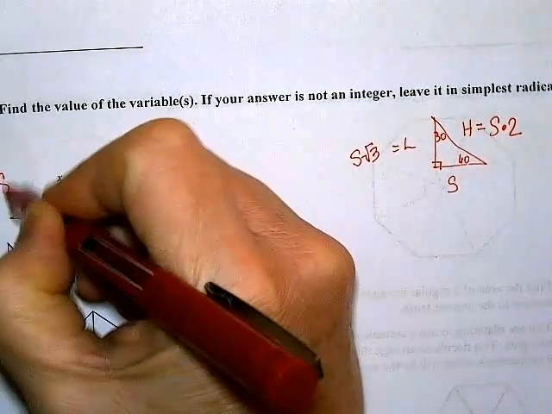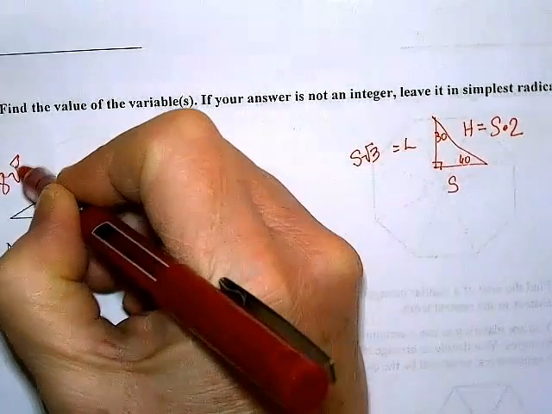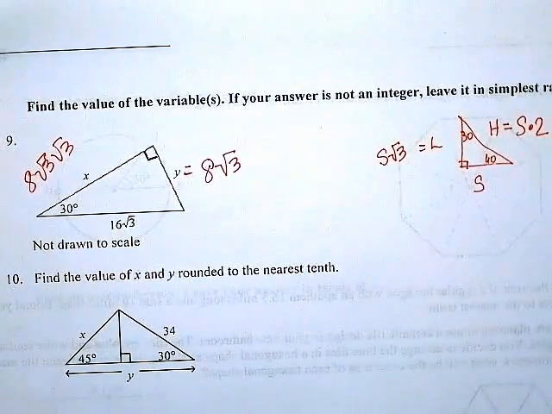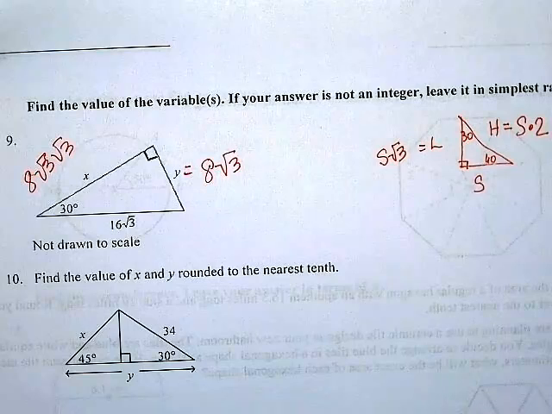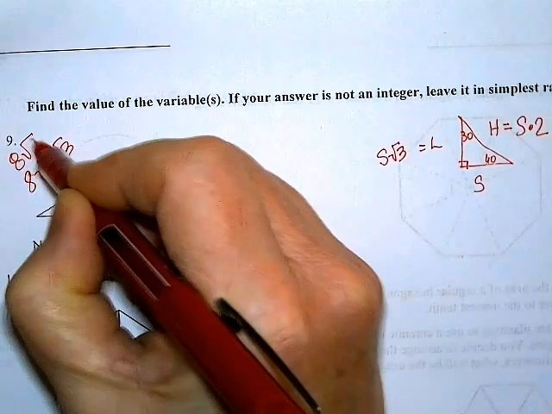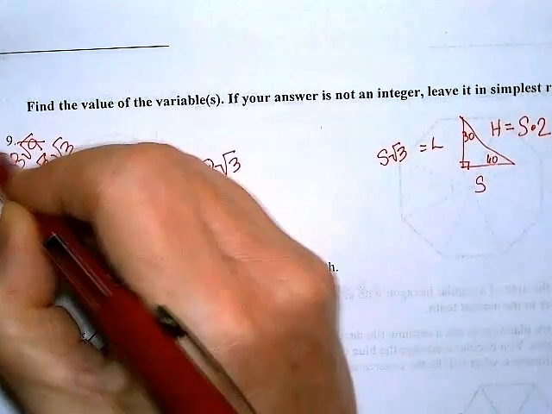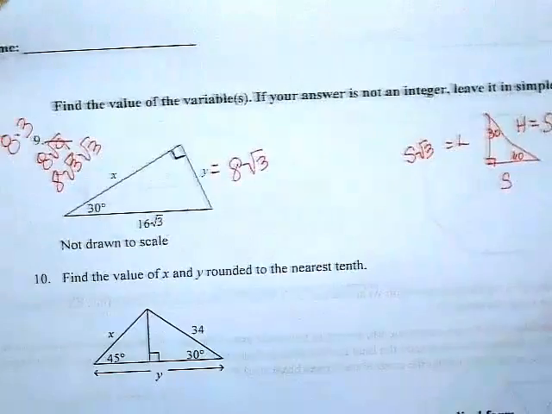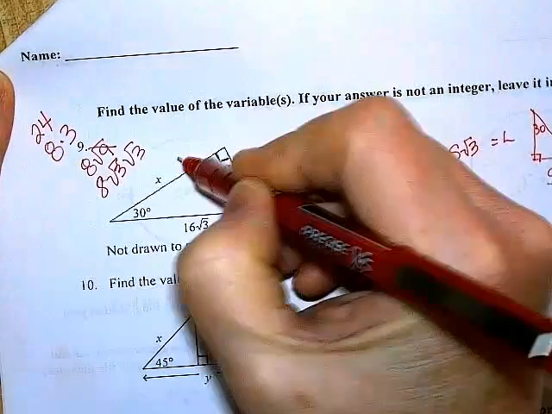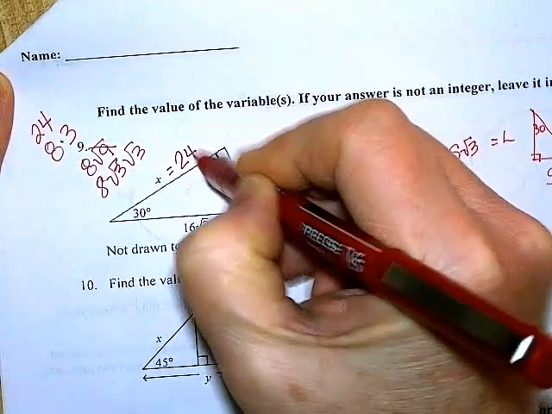You take the short side and you multiply it by the square root of 3. So you got 8 square roots of 3 times the square root of 3. Well, what happens when you multiply the square root of 3 times the square root of 3? It's the square root of 9, which is really just 3, which is really what? 24. Okay.